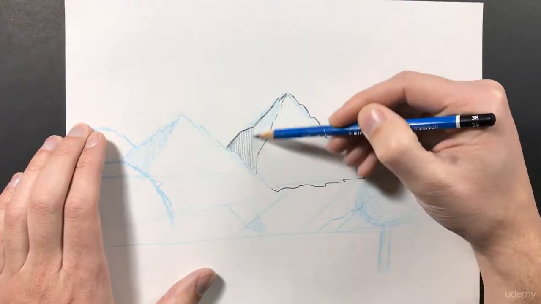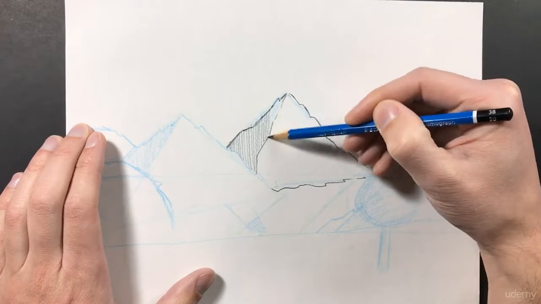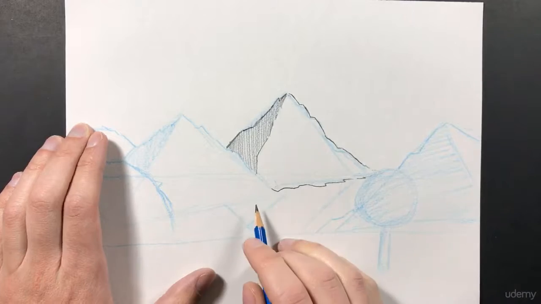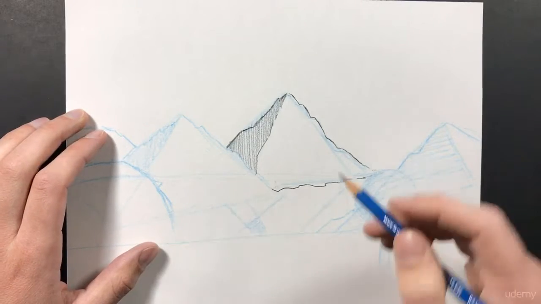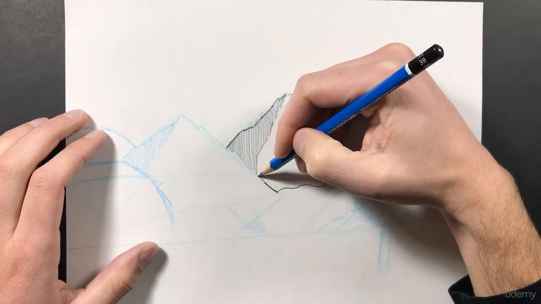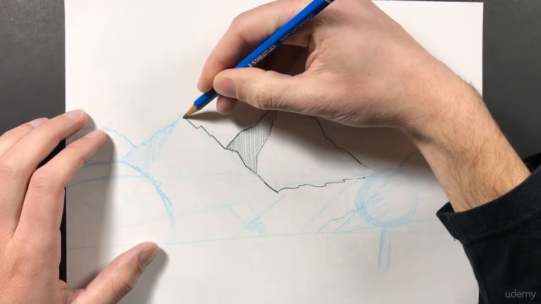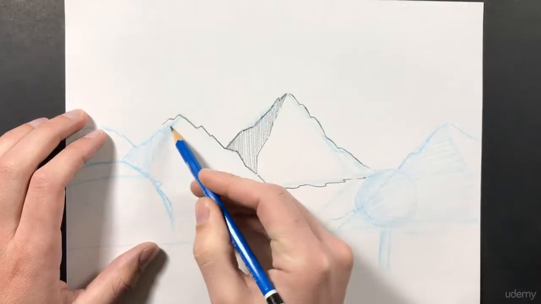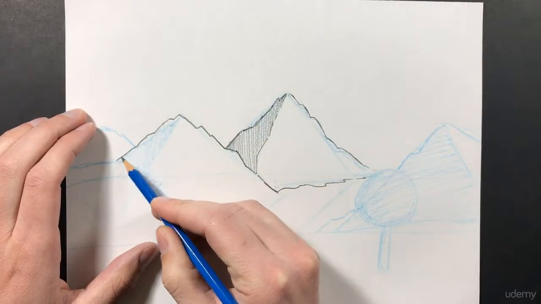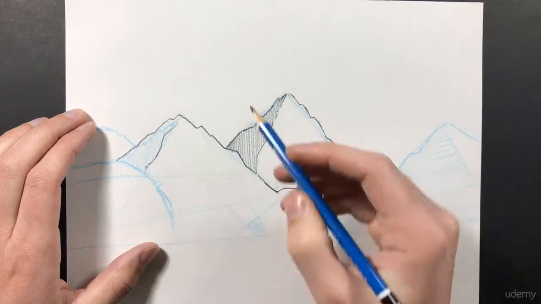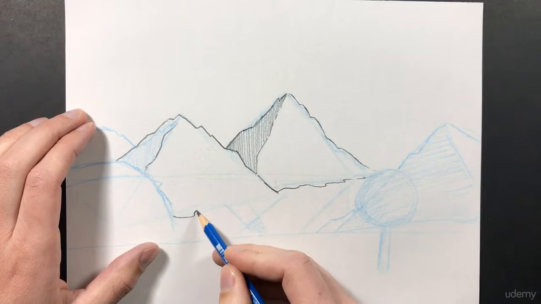And we'll come back and add a little bit more detail to this texturing on our mountain, so it's not just one solid form with two planes. Then let's go ahead and move on to our next mountain. So we'll draw out the contouring lines of this mountain. We can draw this edge in. Perfect.